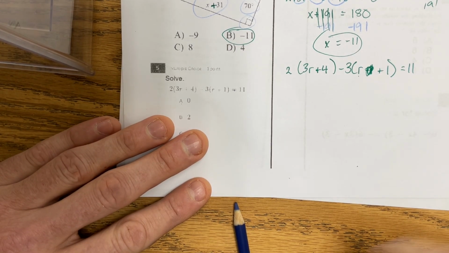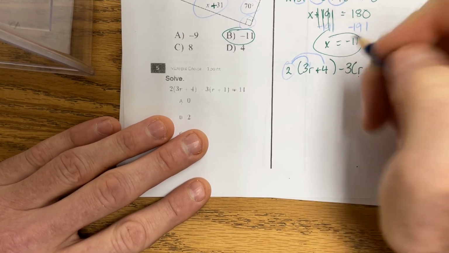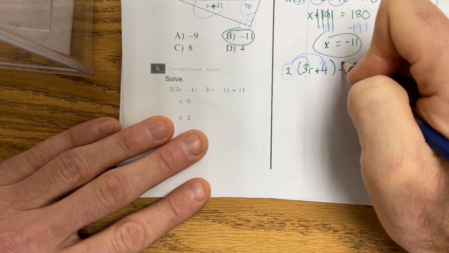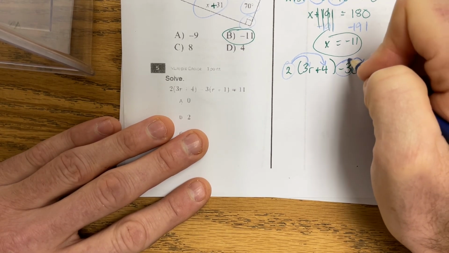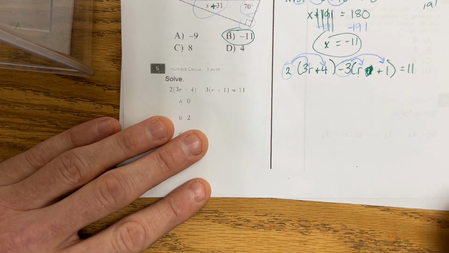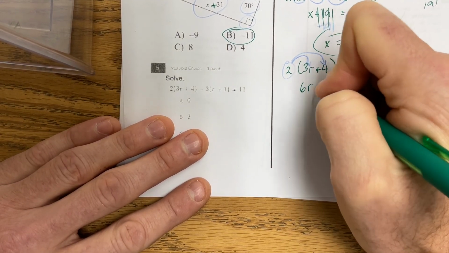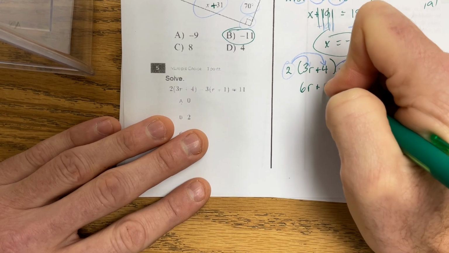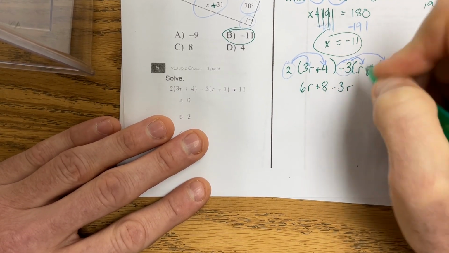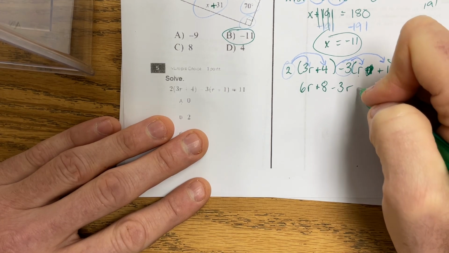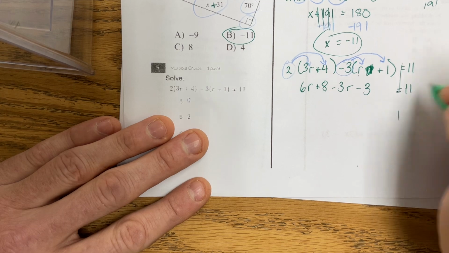So my first step is going to be to distribute. I'm going to distribute both of these. Remember to include the negative sign when you distribute. So let's see what we get here. 2 times 3r is going to be 6r. 2 times 4 is positive 8. Negative 3 times r is negative 3r. Negative 3 times 1 is negative 3. And then all of that is equal to 11.